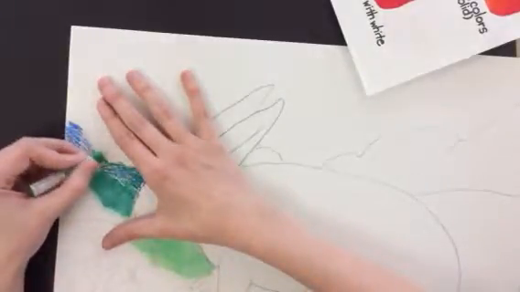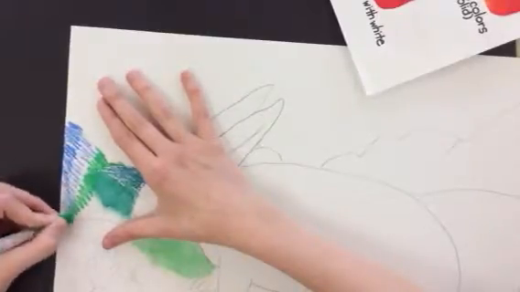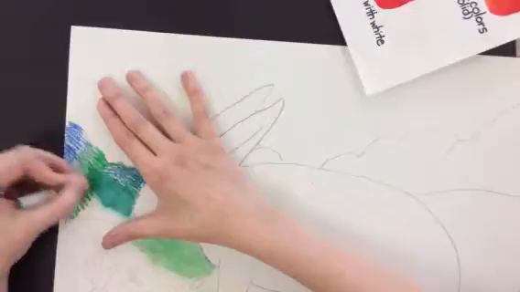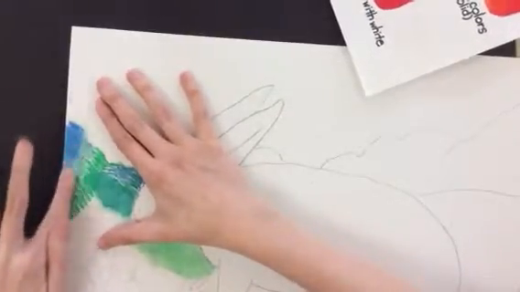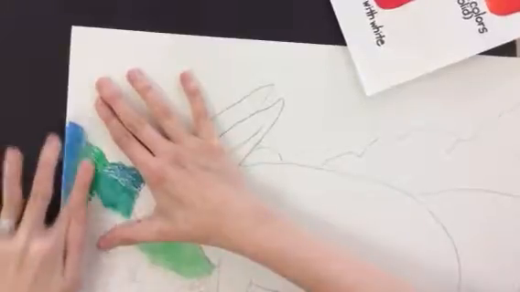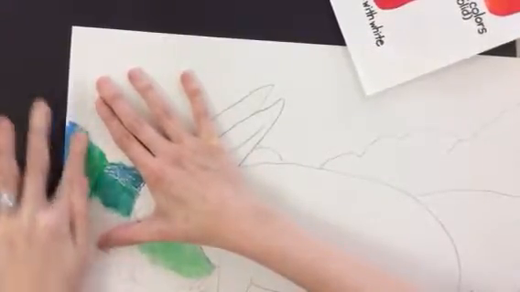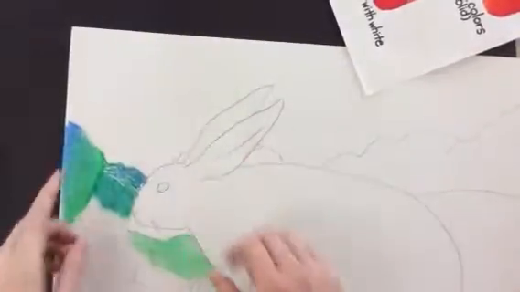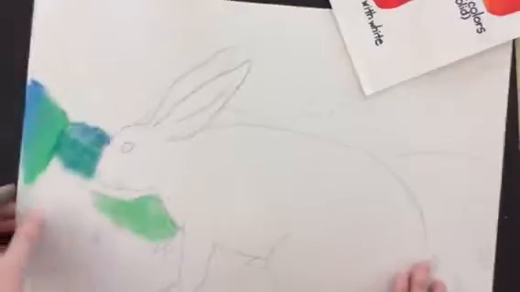And then on this end, color kind of dark with the green, and then light with the green on top, and then blend like this. And you can see it goes from blue to blue-green to green. So those are all some different ways.